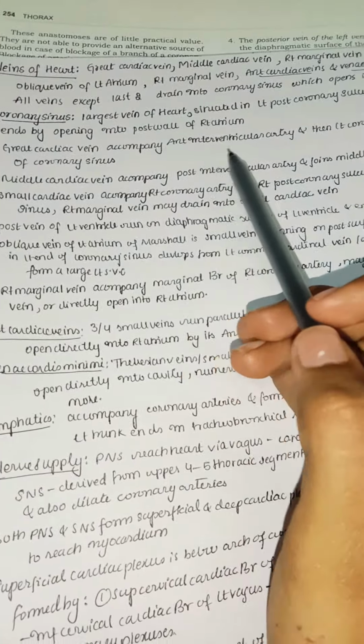sinus. So the final destination is coronary sinus for all veins, but for example, if you see the great cardiac vein, it is going on the anterior side only, whereas the middle cardiac vein is going on the posterior side and going to the right atrium, especially this coronary sinus.